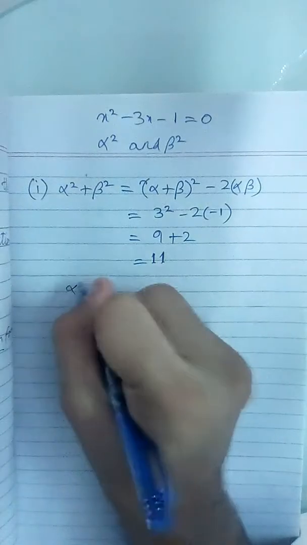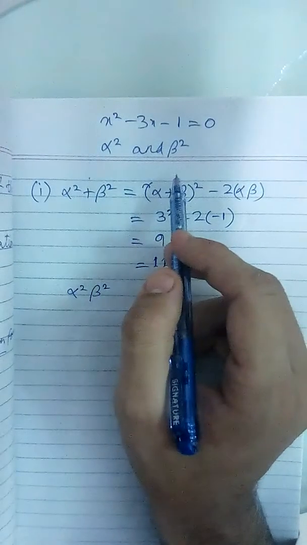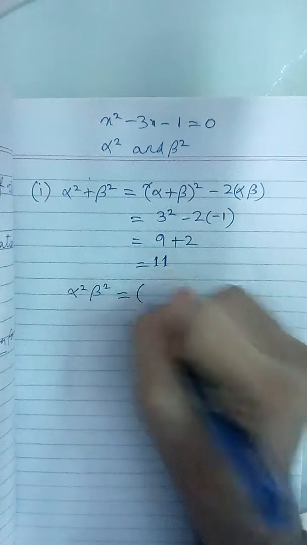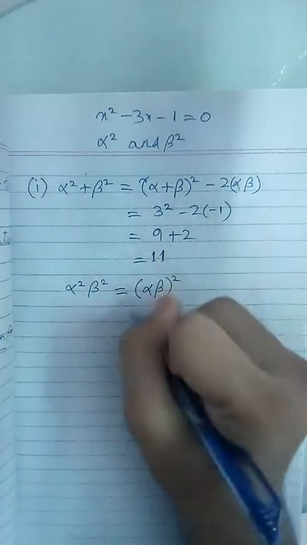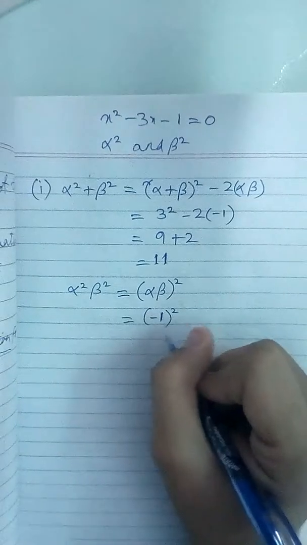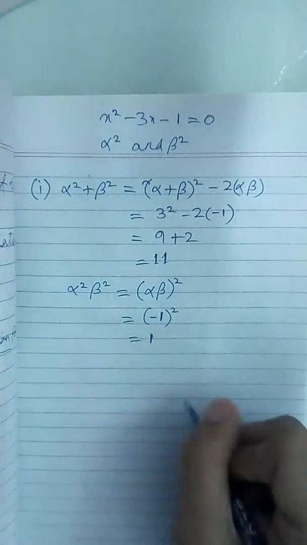Now we have to find the product of the roots of the new equation, alpha square and beta square. That would be simply equal to alpha beta whole square. Substituting the value of minus 1 into this expression, we obtain 1.